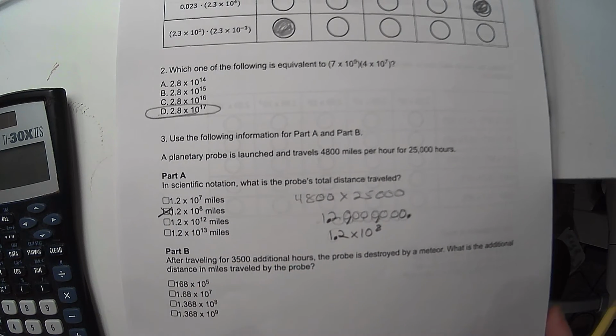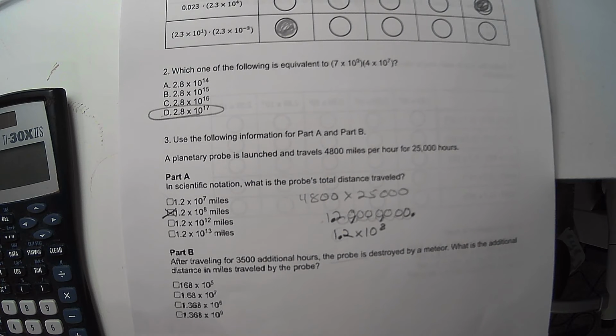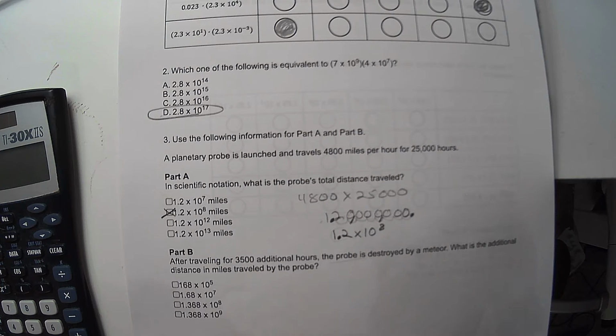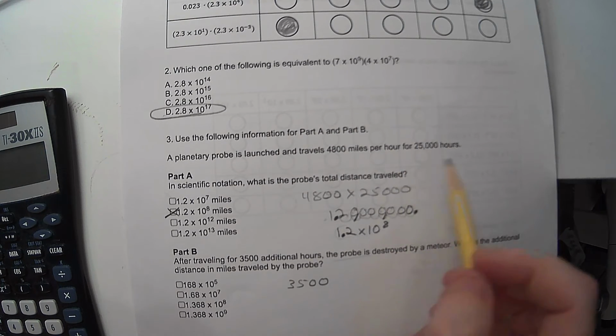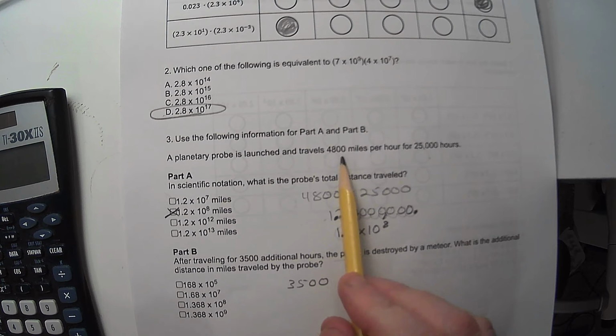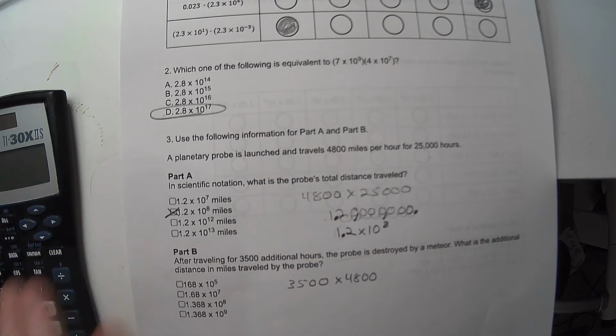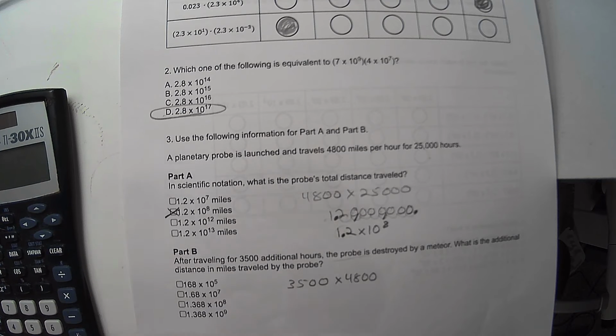Alright, after traveling for 3,500 additional hours, the probe is destroyed by a meteor. What is the additional distance in miles that is traveled by the probe? So, we still have our distance that's given, the 3,500. However, our speed is going to be up here. So we've got times 4,800. So we've got 3,500 times 4,800.